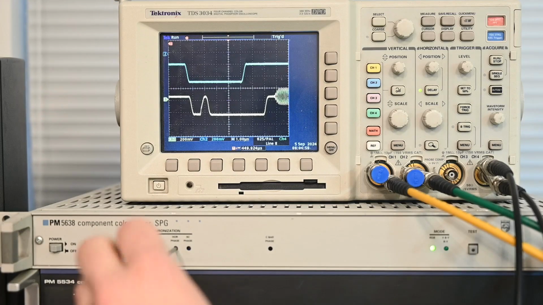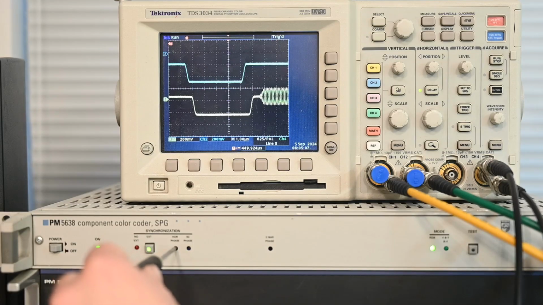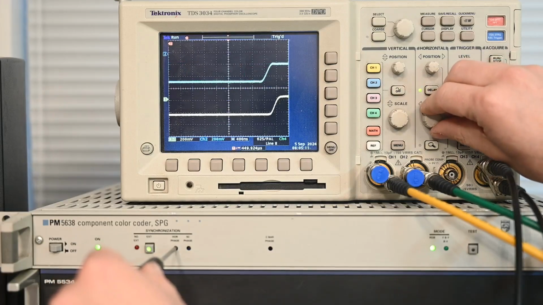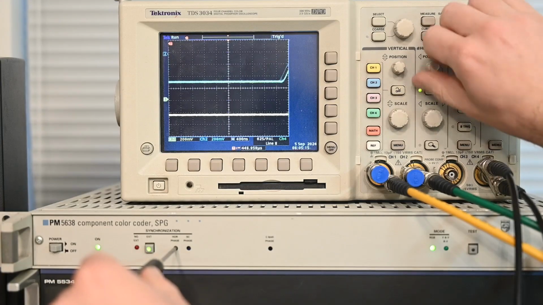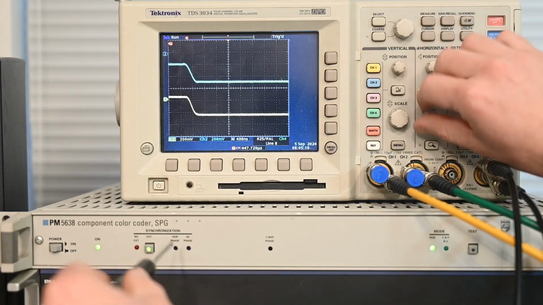If I can just find the actual screw here. There we go. So, just pull that in like that and just line these up nicely. Let's check the other end of it. Yeah, probably about like that.